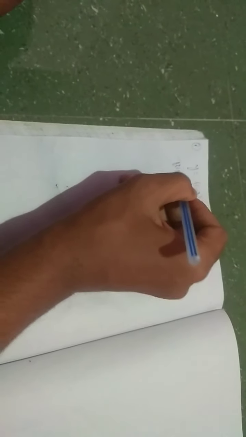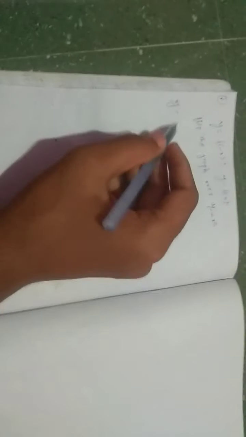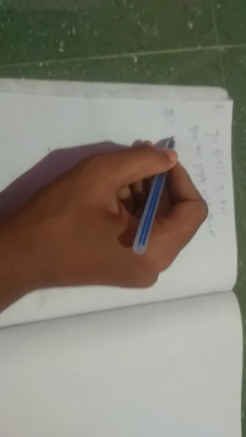It is just to flip the graph over y axis, right? Flip the graph over y axis. Just consider. So now let us see an example, right?